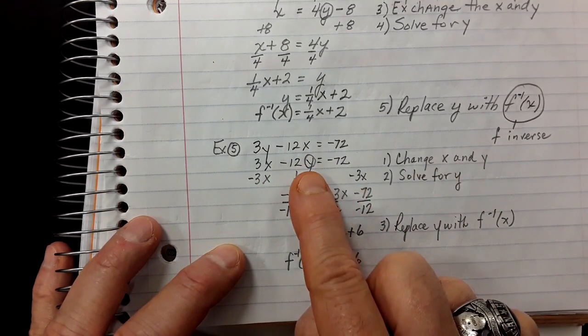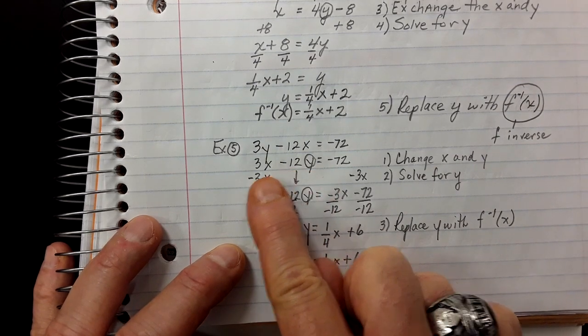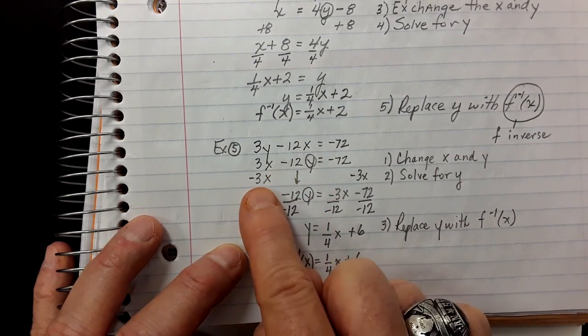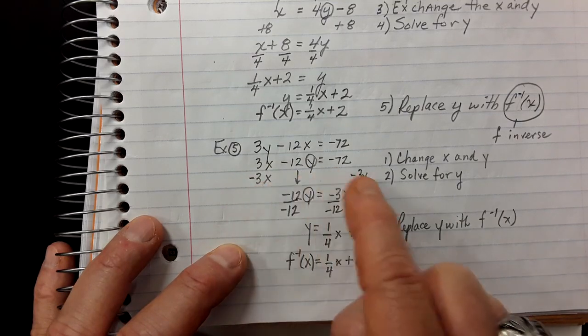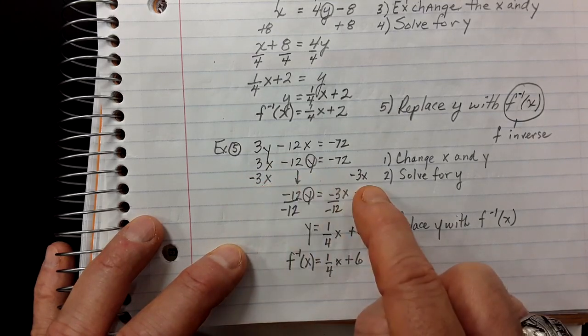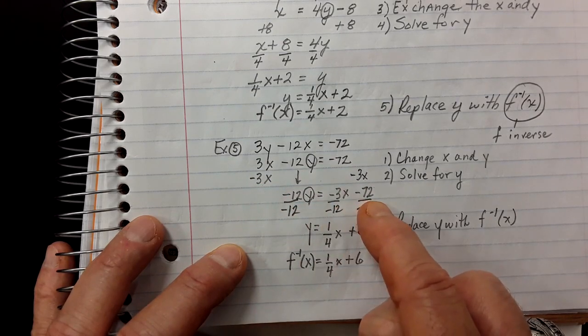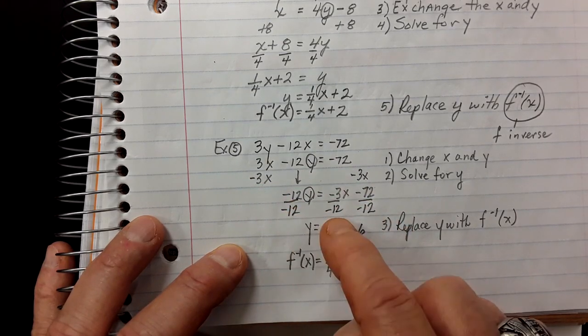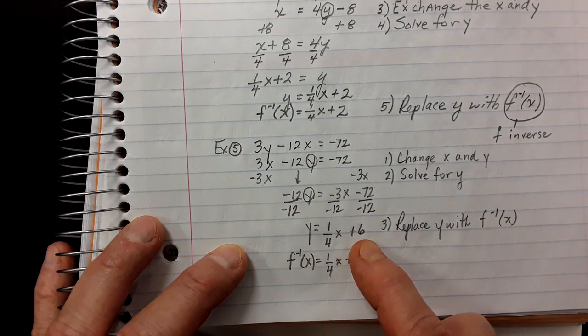Then you solve for y. So how do you solve for y? You get rid of the farthest thing from y, and you do the inverse operation. So you're going to move the 3x over to the right by subtracting 3x. Bring down negative 12y equals negative 3x minus 72. Then divide every term by negative 12, and you get y equals 1/4 x plus 6.